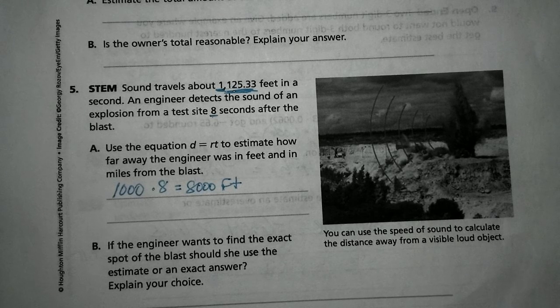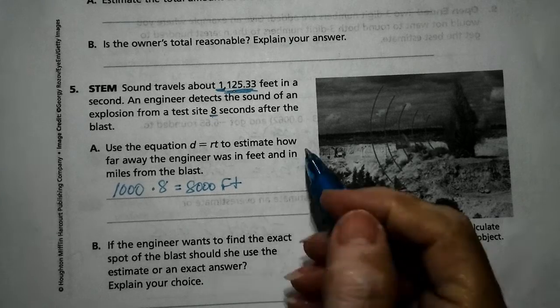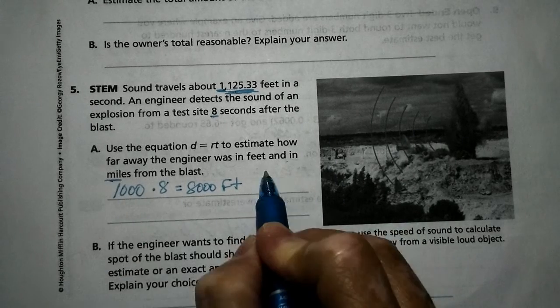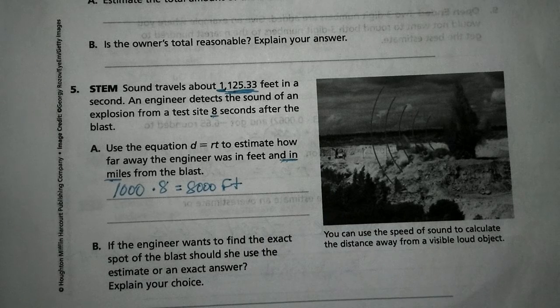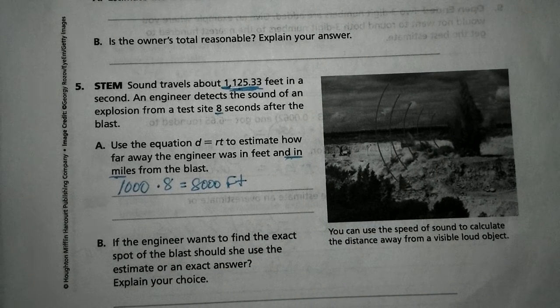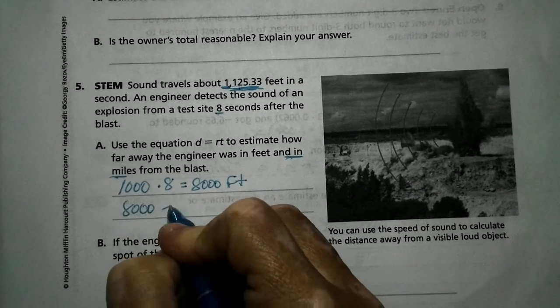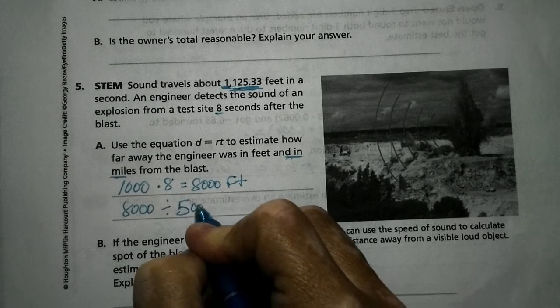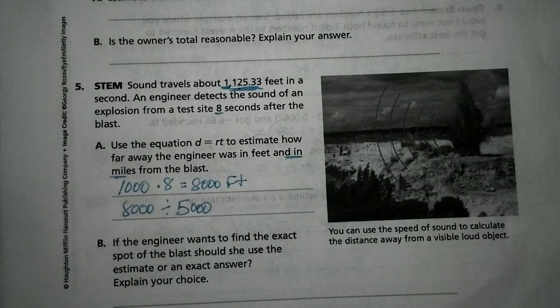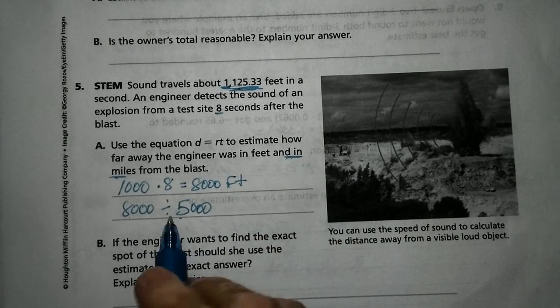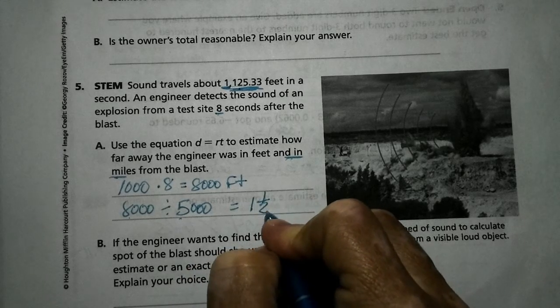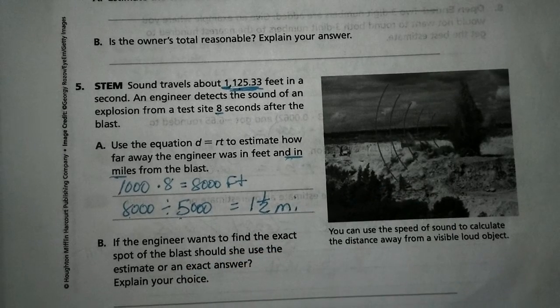And then it wants it in what? Miles? So we know that there are 5,280 feet in 1 mile. So I would round that to 5,000. And then when you divide 8,000 by 5,000, it's 1.5 miles.